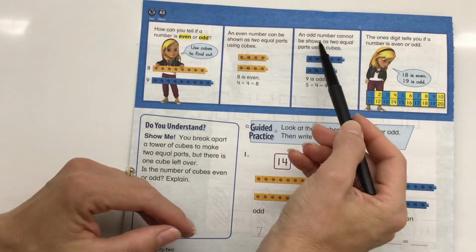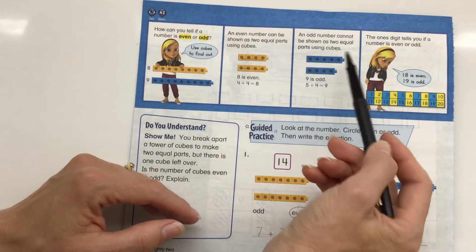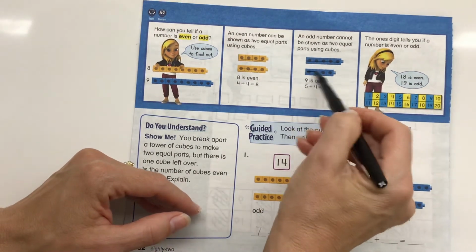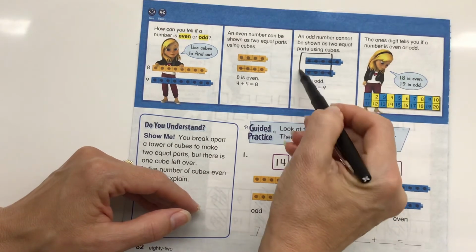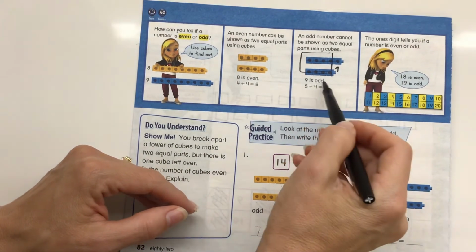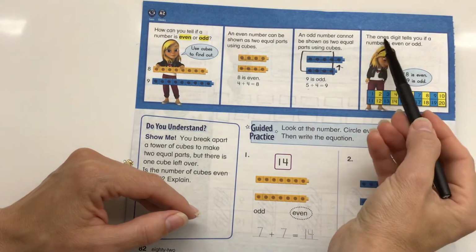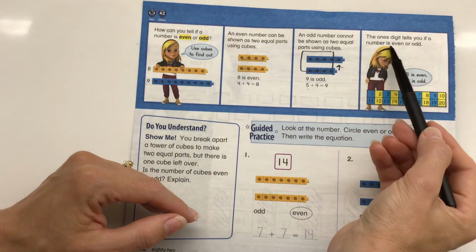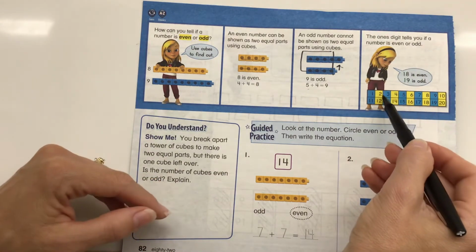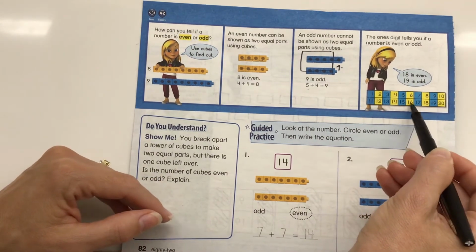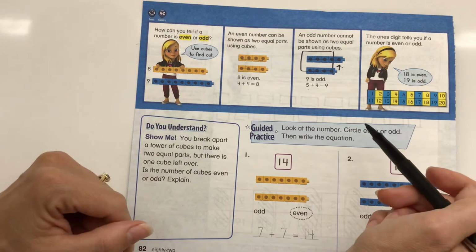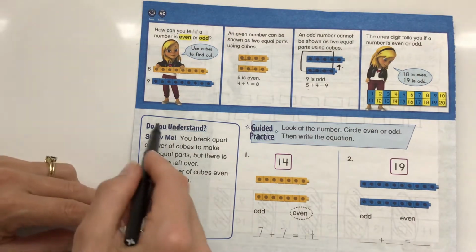An odd number cannot be shown as equal parts using cubes. We have 5 plus 4. See, they're not the same. We have 1 extra over here. So 9 is odd. 5 plus 4 is odd. So the ones digit tells you if a number is even or odd. So we look at the ones digits, 2, 4, 6, 8, 0, and we keep repeating. All right, so do you understand?